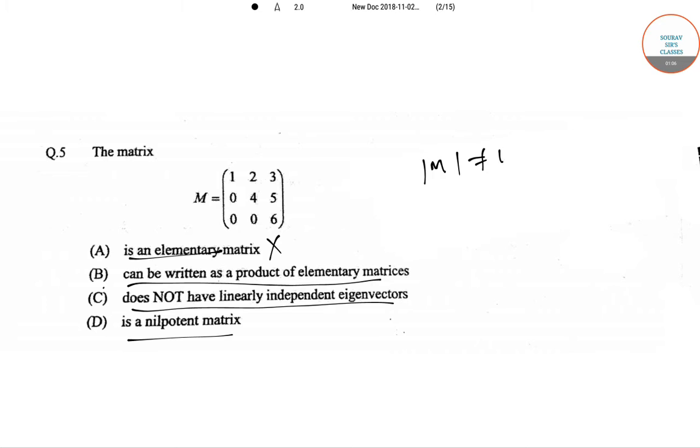If mod M is not equal to 0, that is, it is invertible, then the matrix can be written as a product of elementary matrices.